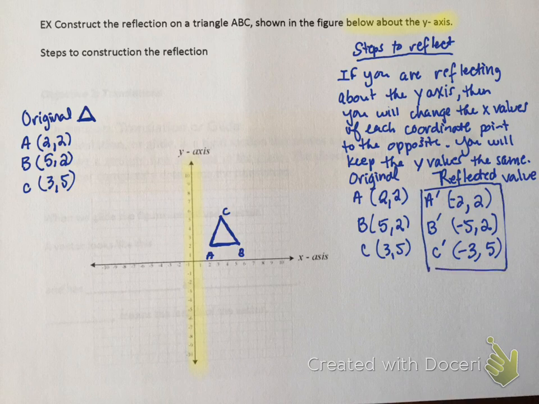So I go over here, and I'm going to use a different color. Let's use purple. So the new value is going to be negative 2, 2. So I put the dot there. Hopefully you guys can see that. Let me label that as A prime. B prime is negative 5, 2.